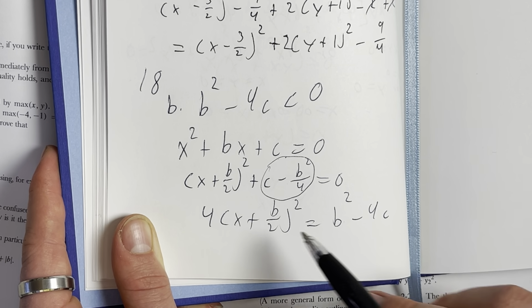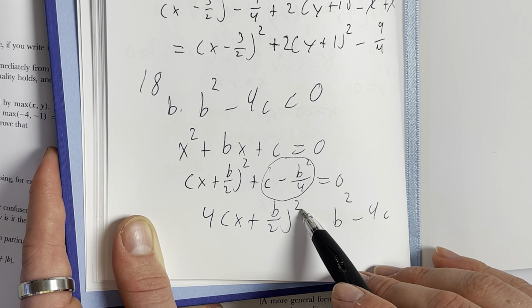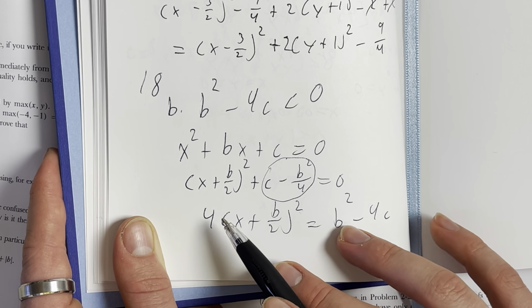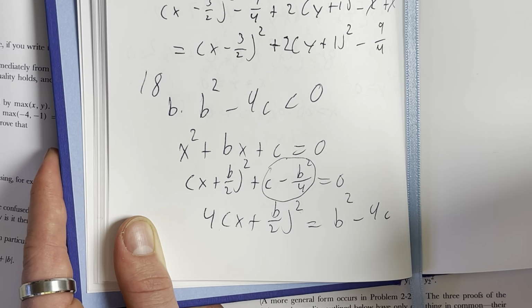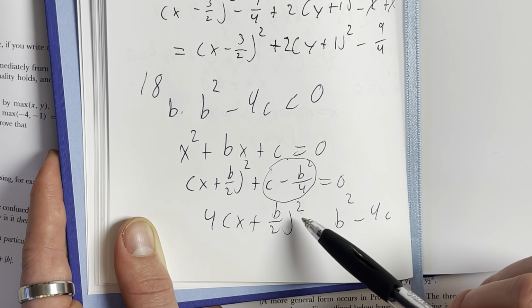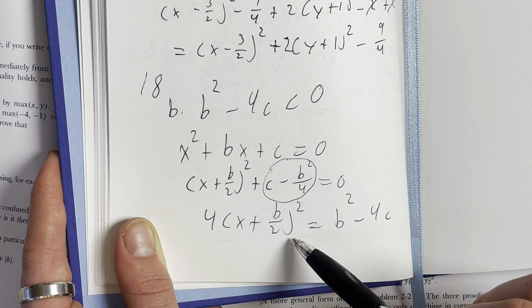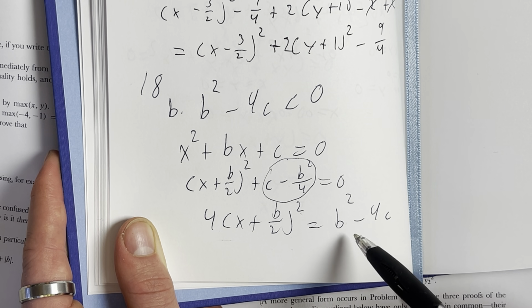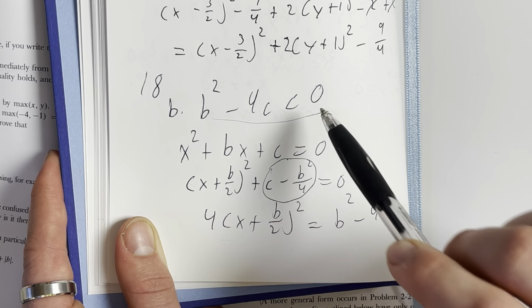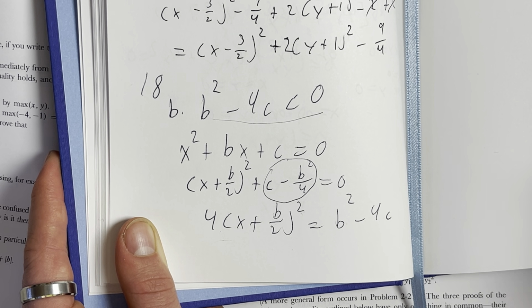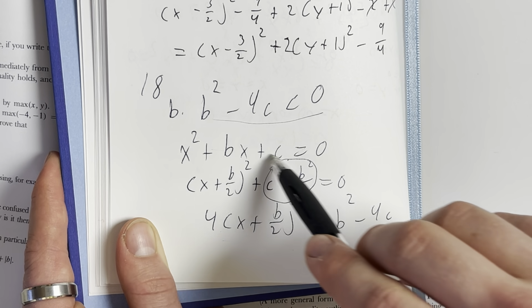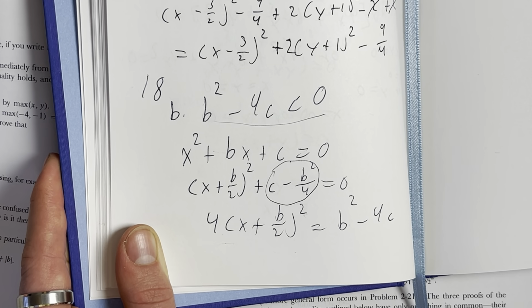And well, the left side is a square times the constant, also a square by the way. So it's always greater than or equal to 0, but the right hand side is less than 0, and thus no solutions for this equation. Quite simple.